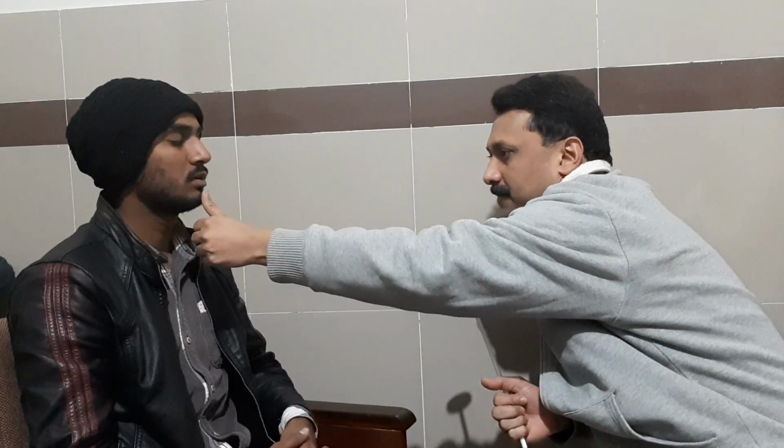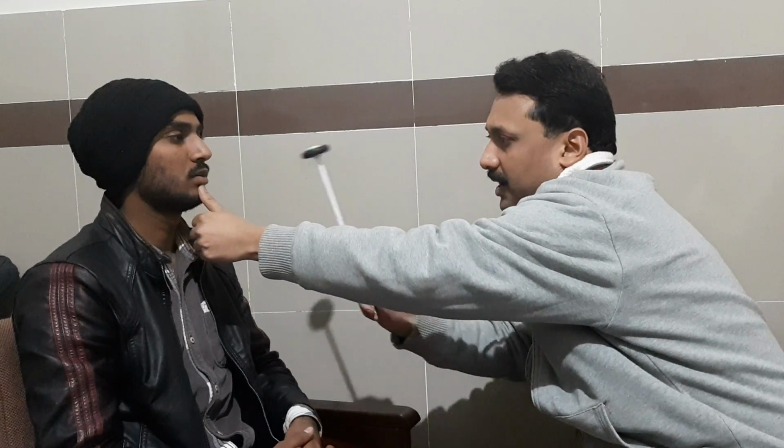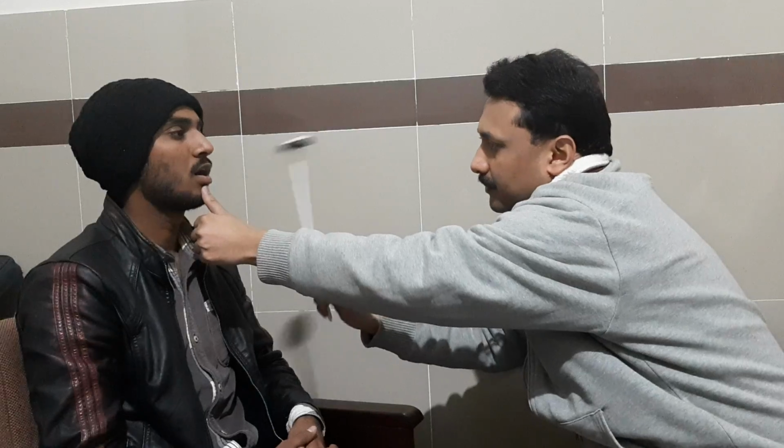Jaw jerk. For assessment of jaw jerk, I'll be asking the patient to open his mouth. I'll be placing my thumb over the chin and I'll strike it. So what I have done here, if it is positive jaw jerk, the patient is having upper motor neuron lesion of the trigeminal nerve, there will be sudden closure of the mouth. But if it is normal, there is no such lesion, then as I strike, it will not close with a sudden jerk.